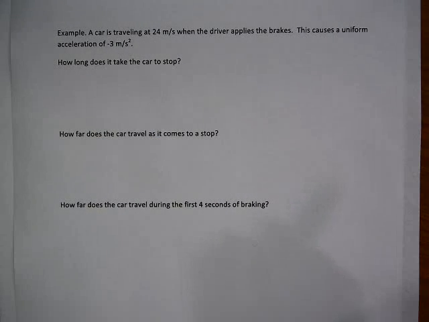The car is traveling at 24 meters per second when the driver applies the brakes. This causes a uniform acceleration of -3 meters per second squared. How long does it take the car to stop?